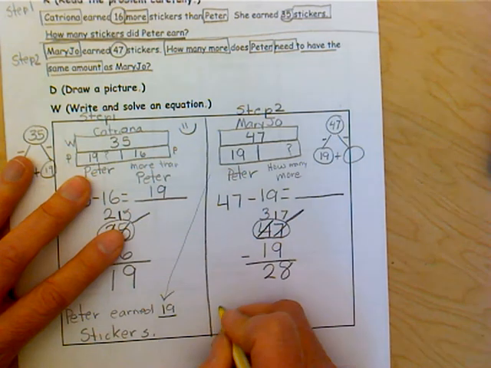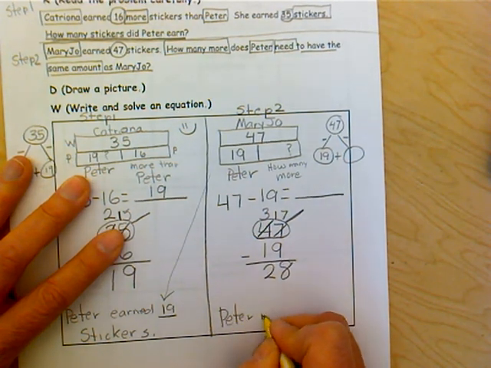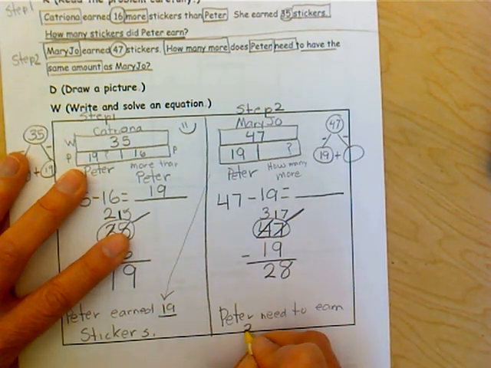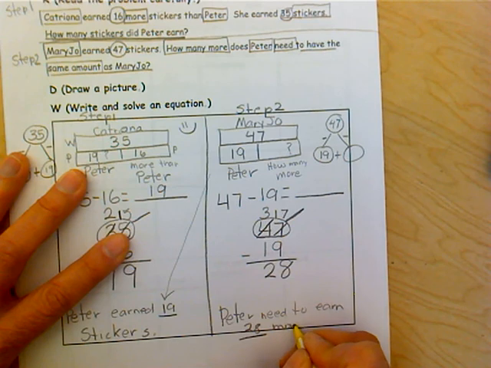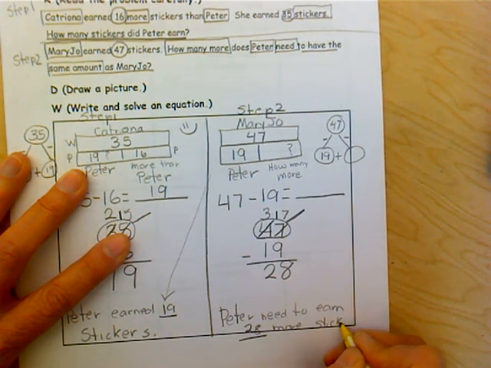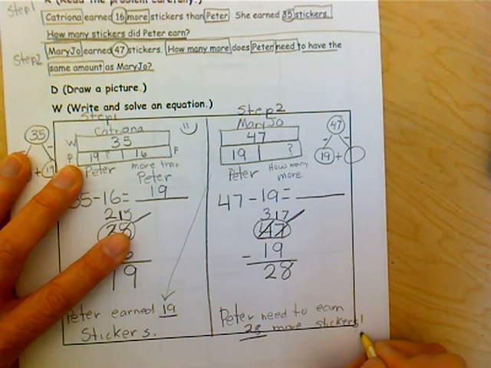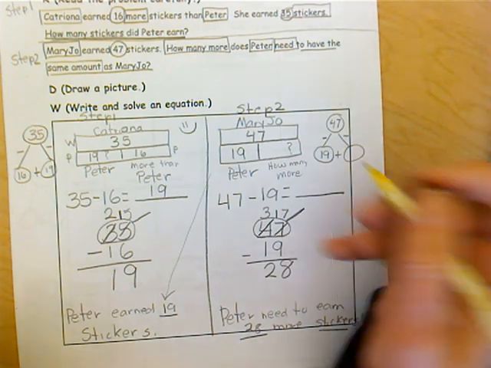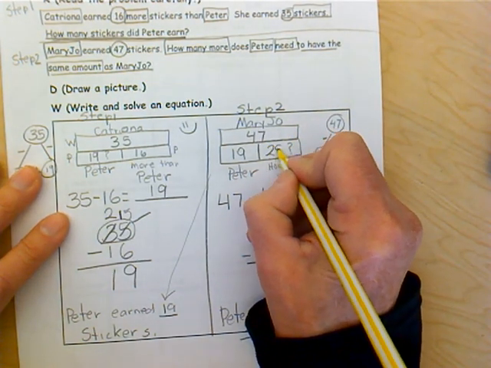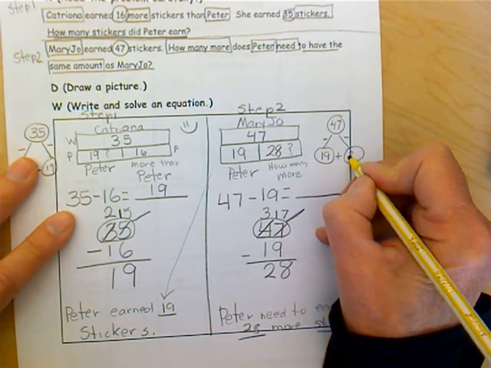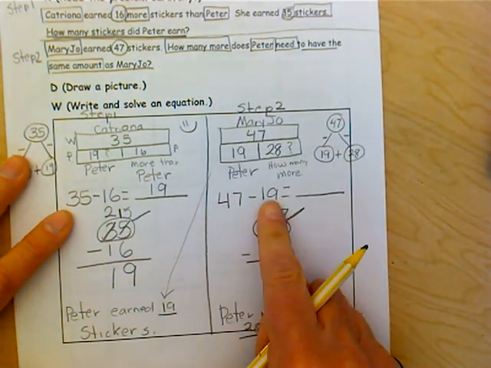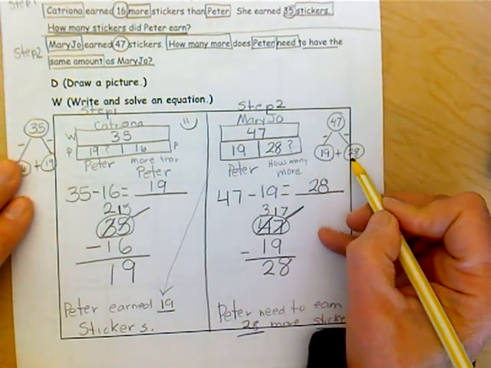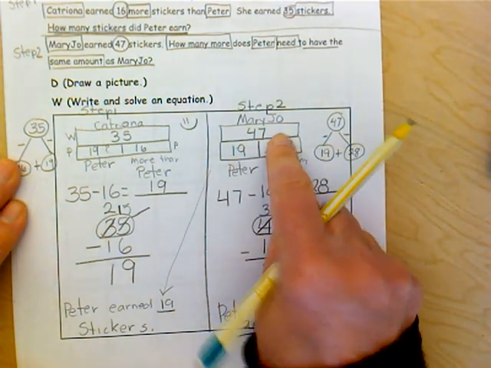So I know that Peter needs to earn 28 more stickers. If he's going to have the same amount as Mary Jo, he's going to have to earn 28 more stickers. So my missing part would be 28, and I know that 47 take away 19 is going to be 28 because 19 plus 28 gives me 47, which is what I'm looking for.